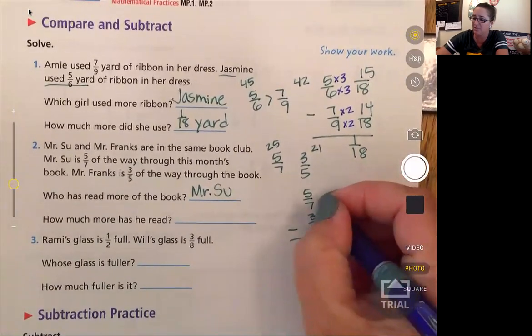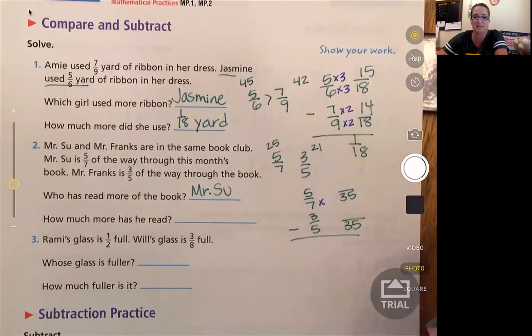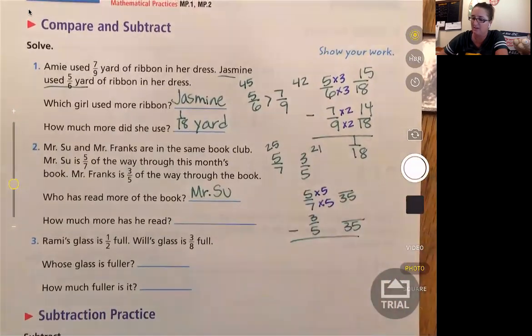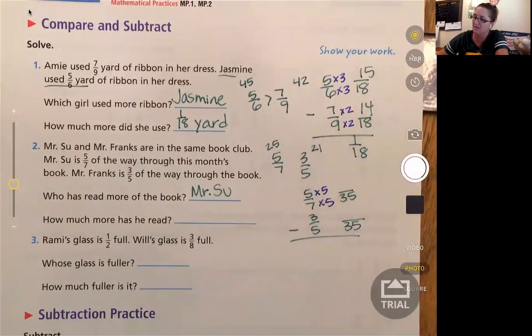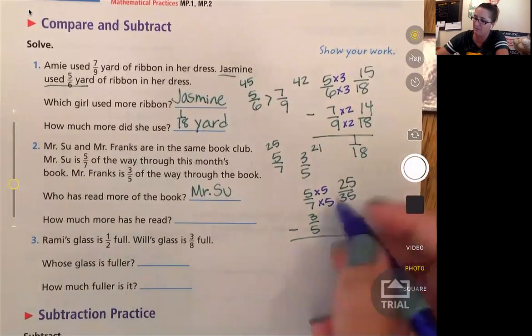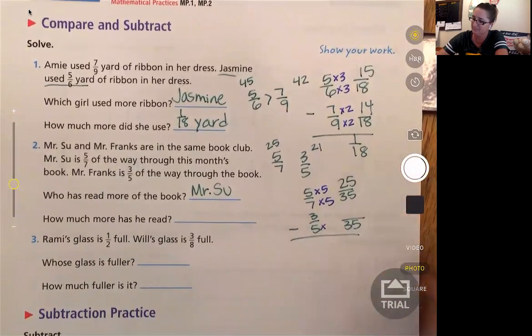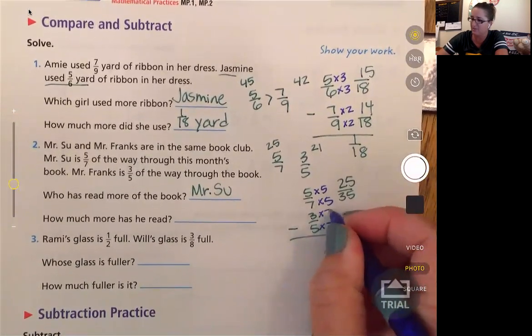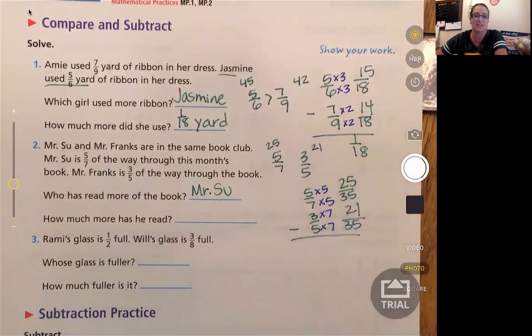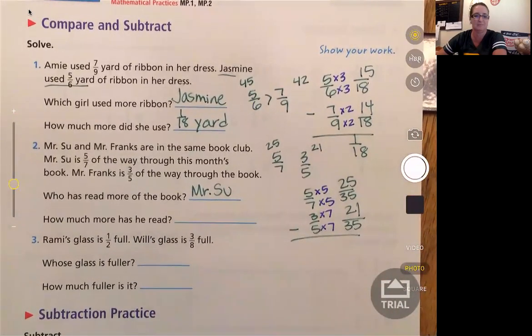How do I get from 7 to 35? Multiply by 5. What's 5 times 5? 25. How do I get from 5 to 35? Multiply by 7. What's 3 times 7? 21. Do that subtraction, friends. What's my answer? 4/35.